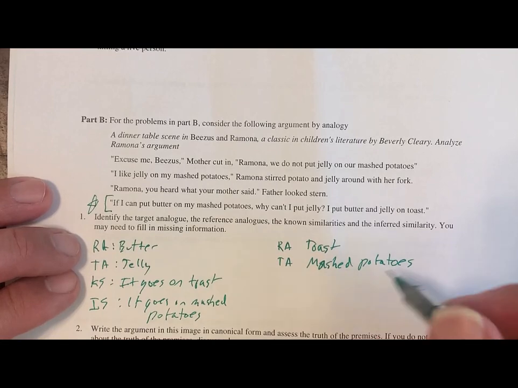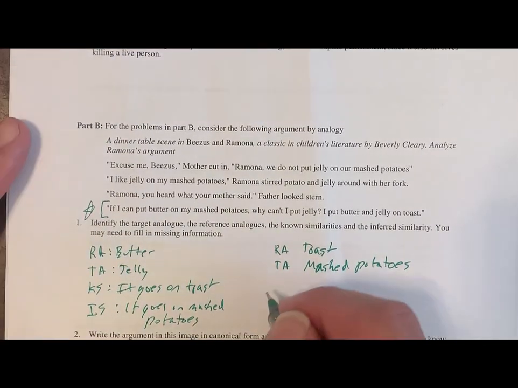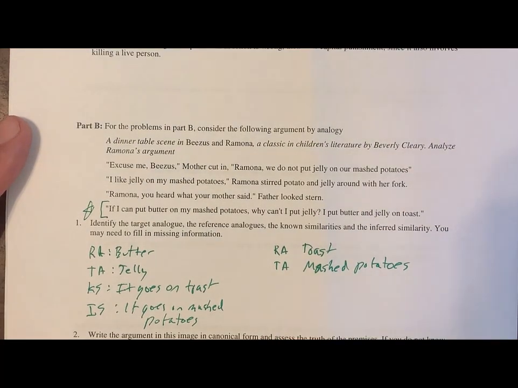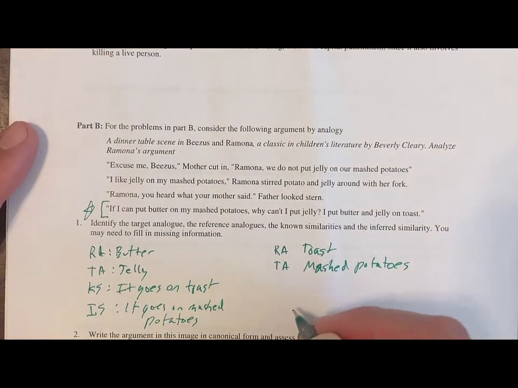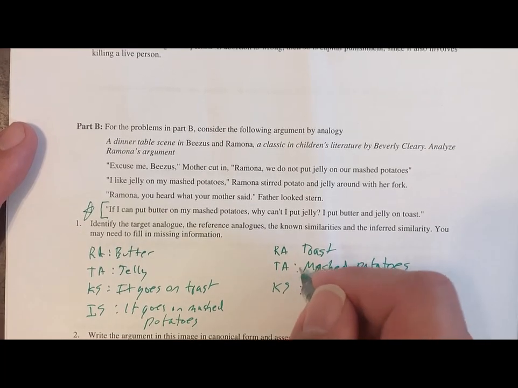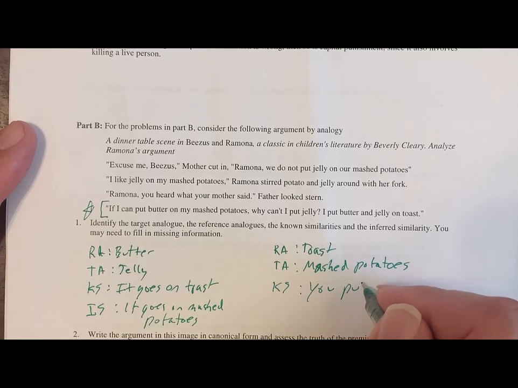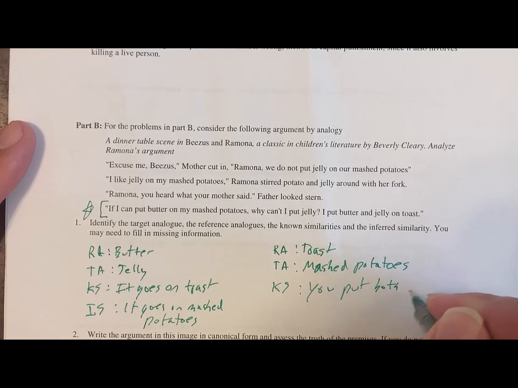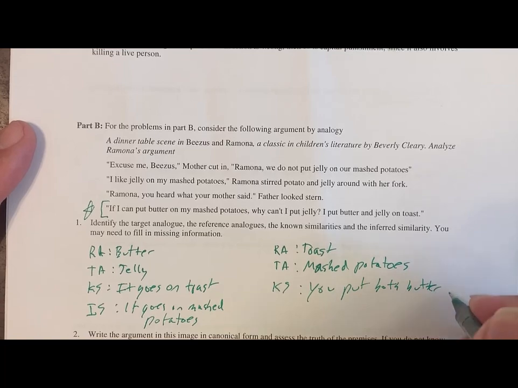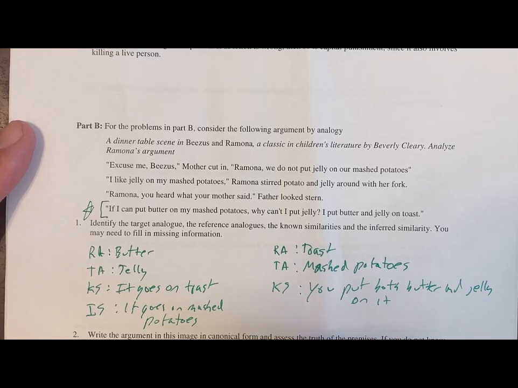And then if we make toast and mashed potatoes the analogs, then everything is just reversed. The known similarity for toast is that you put both butter and jelly on it. And am I doing this right?